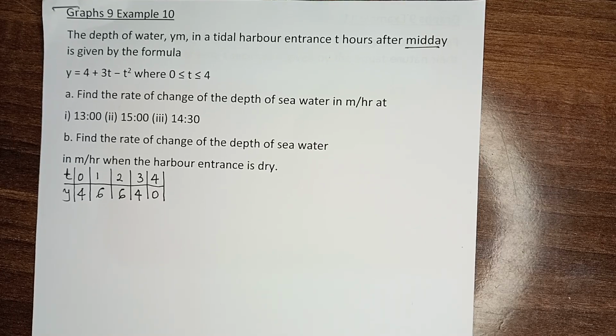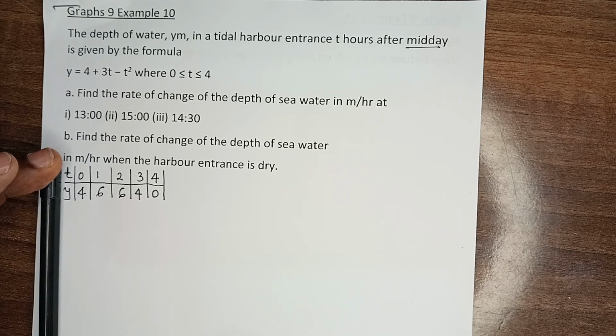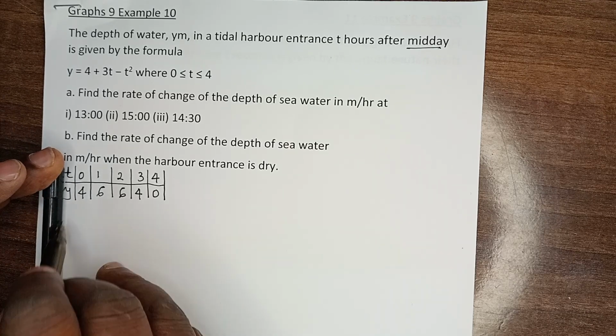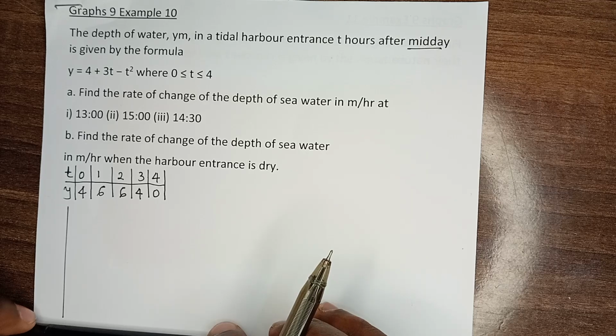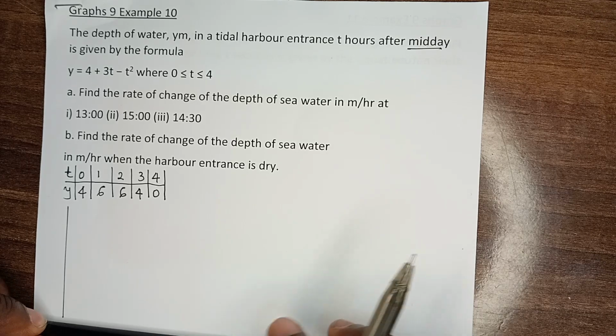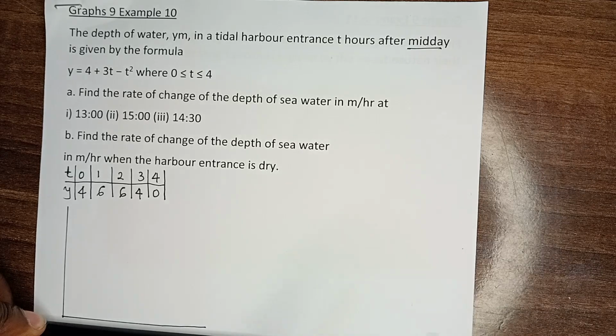We may want now to come up with a sketch. If we could have y there, and we could have t here, whereby t is time in hours after midday, after the first hour, the second hour, the third hour, and the fourth hour.